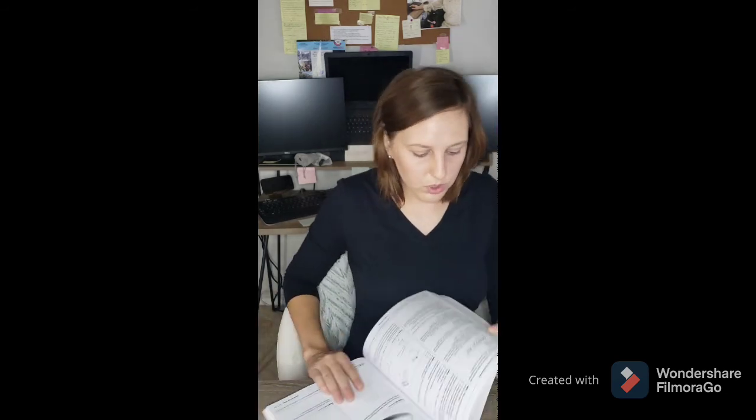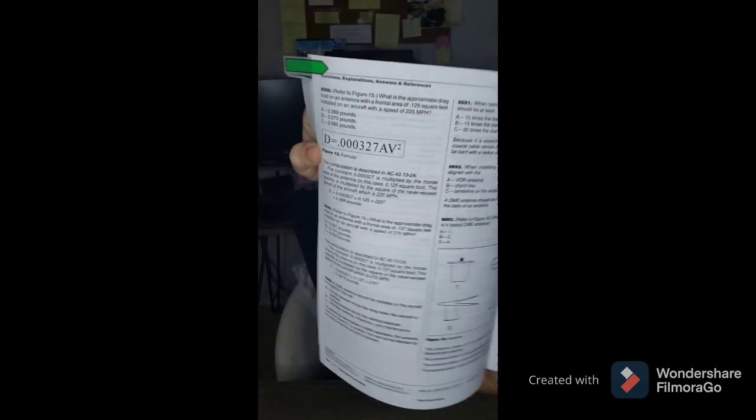Answer. 2.069 pounds. You have to use this formula, where A is the area, 0.125 square feet, and velocity, which is speed, is 225 miles per hour, squared.